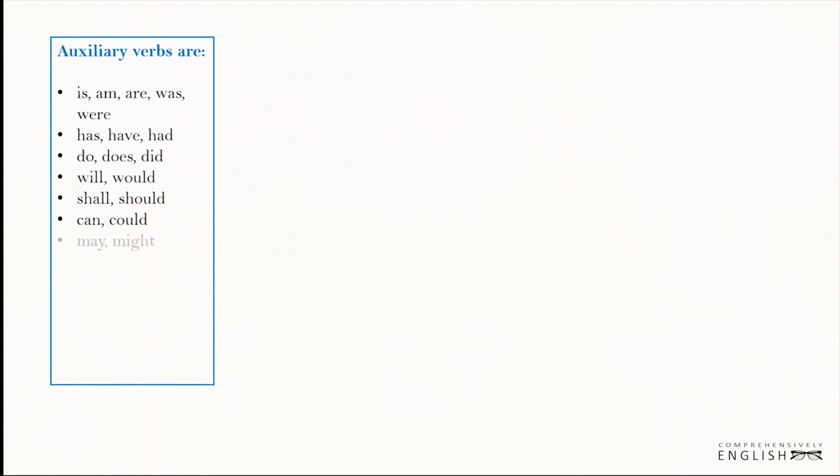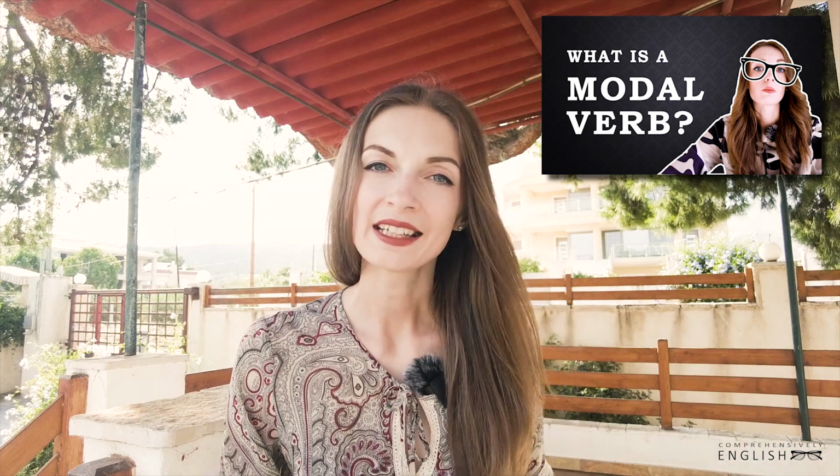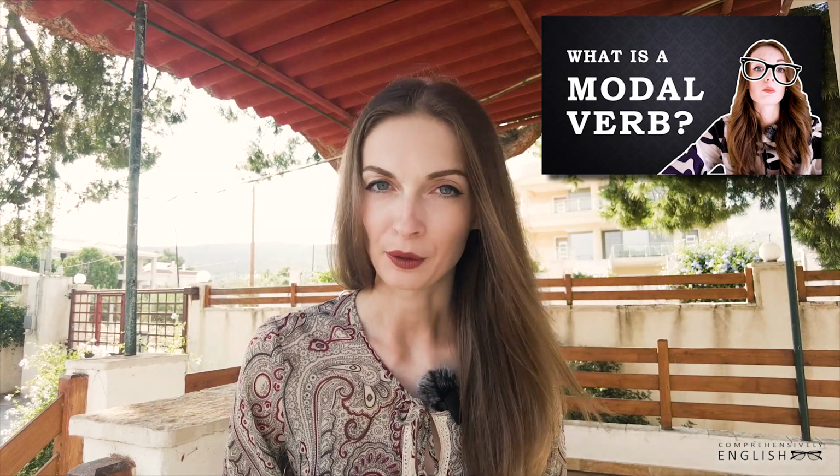Auxiliary verbs are is, am, are, was, were, has, have, had, do, does, did, will, would, shall, should, can, could, may, might, must, ought, need, dare, and used. You'll probably say that the majority of the words on this list are modal verbs, and you'll be right, but their full name is modal auxiliary verbs. By the way, you can check the series of my lessons on modal verbs. The links are in the description down below.